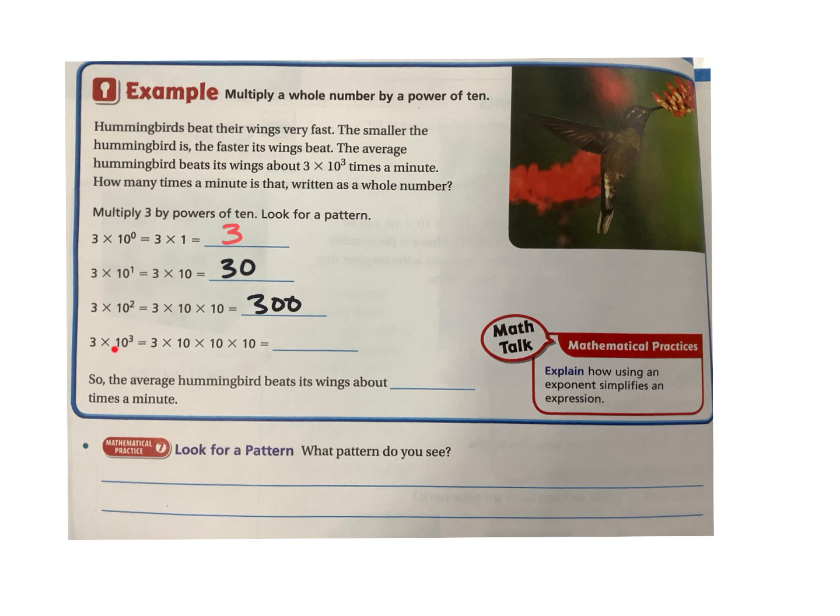And finally, 3 times 10 to the third, you're noticing this pattern here, right, is 3 times 10 times 10 times 10, because it's to the third power. 10 times 10 is 100. 100 times 10 is 1,000. And 1,000 times 3 is 3,000. So the average hummingbird beats its wings about 3,000 times a minute.